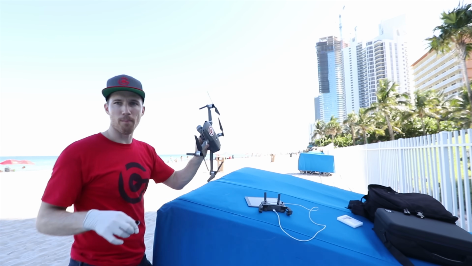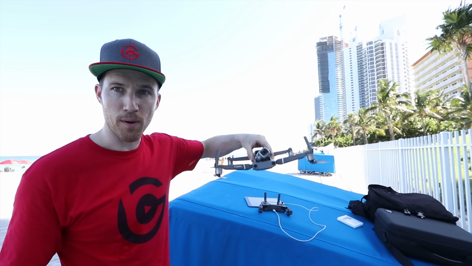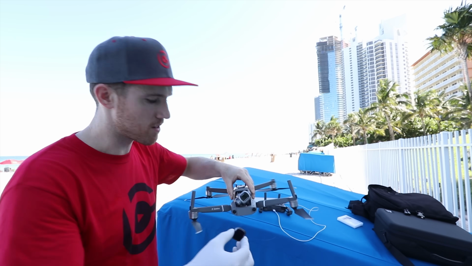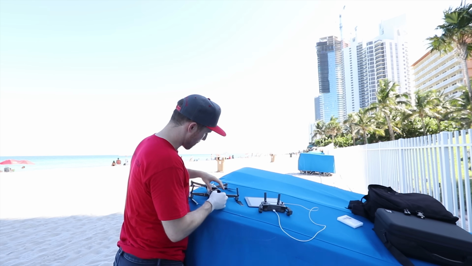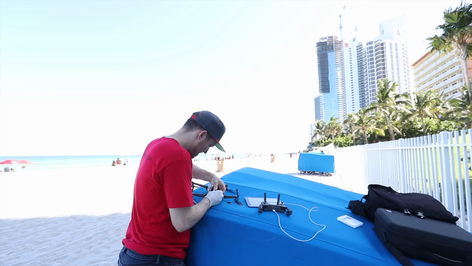Okay guys, if you're having trouble getting your filter on or off, you can always put on a glove. Putting on a glove makes it a lot easier. And then I also put my drone upside down. If you put it upside down, it's a lot easier as well to get at it. It's almost like being a lab technician.